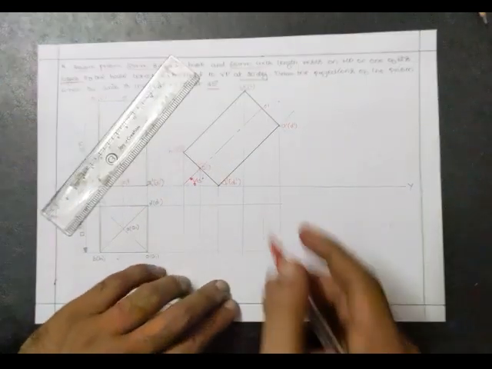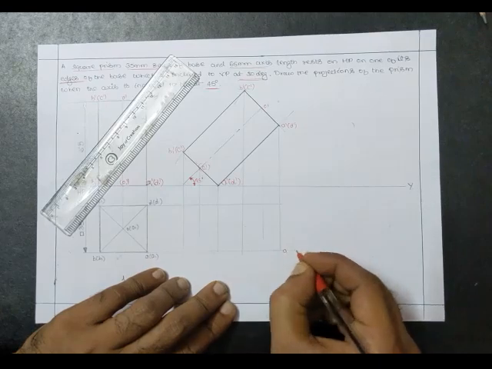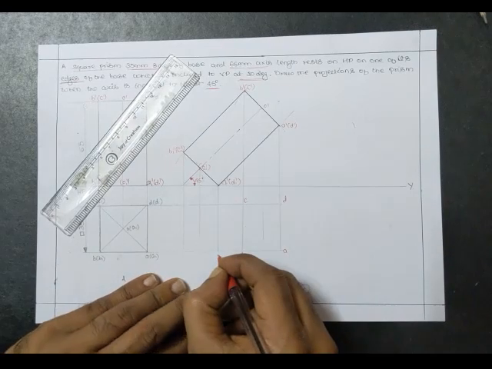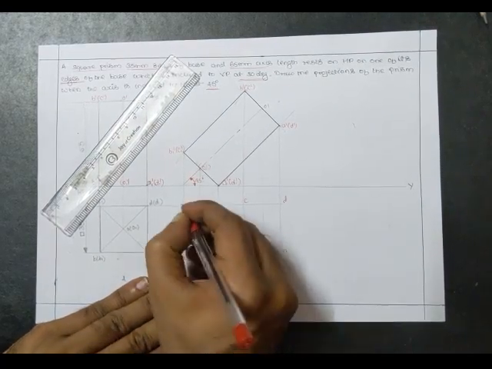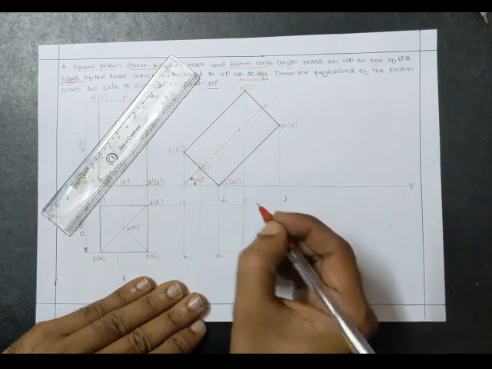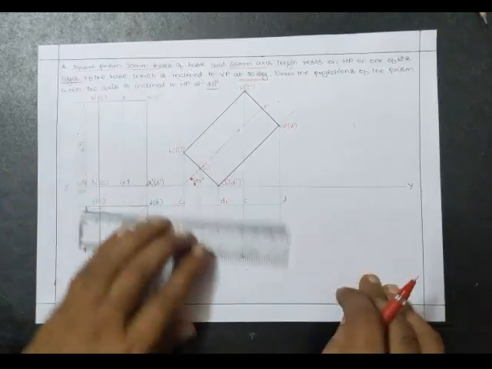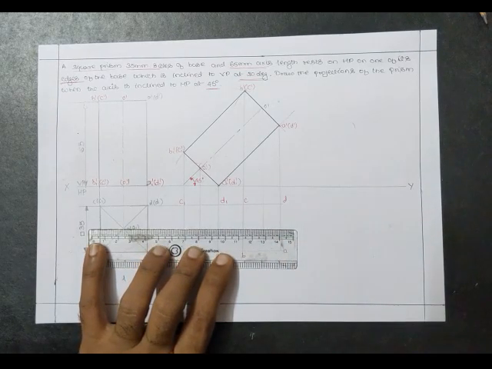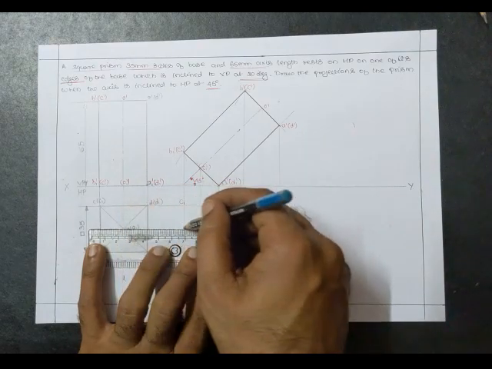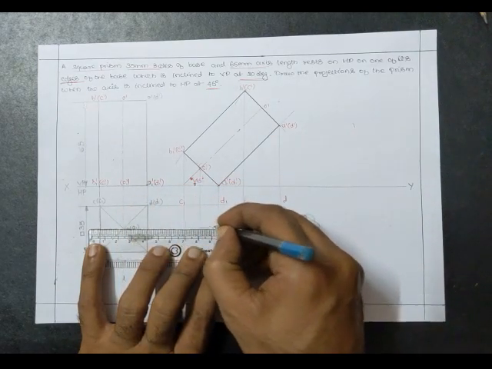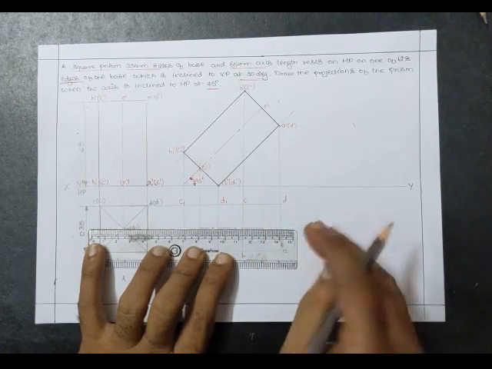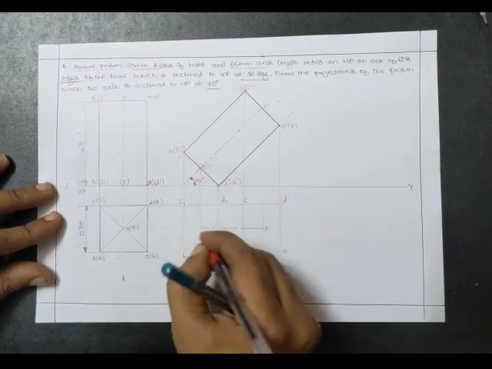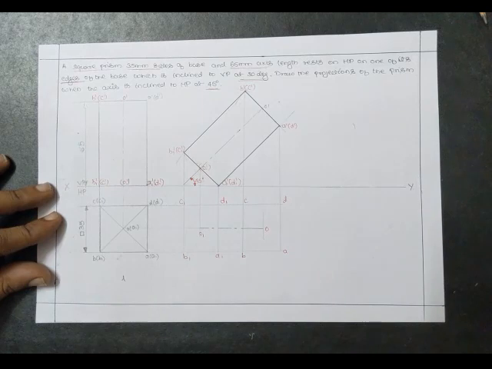Let me annotate first, then we'll go for it. See, this is A dash and this is A. So this is point A. Then this is point B. This is C. This is D. This is A1. This is B1. This is C1. And this point is D1. Let me draw the axis projection. From here I'm going to draw the axis. Let me name that one as O and O1.